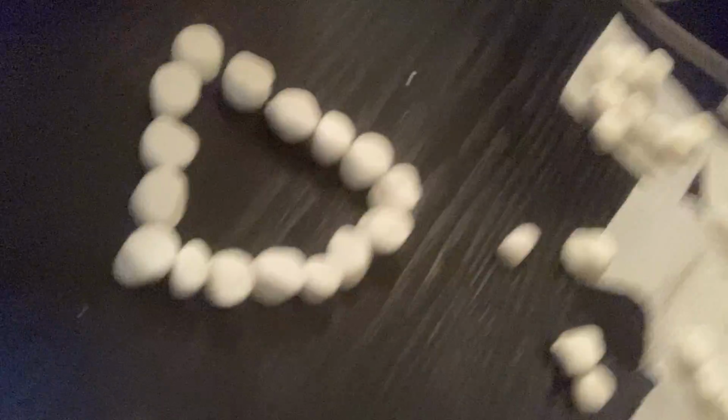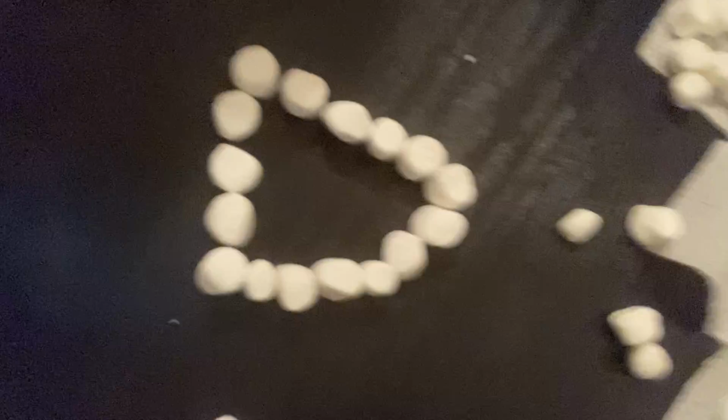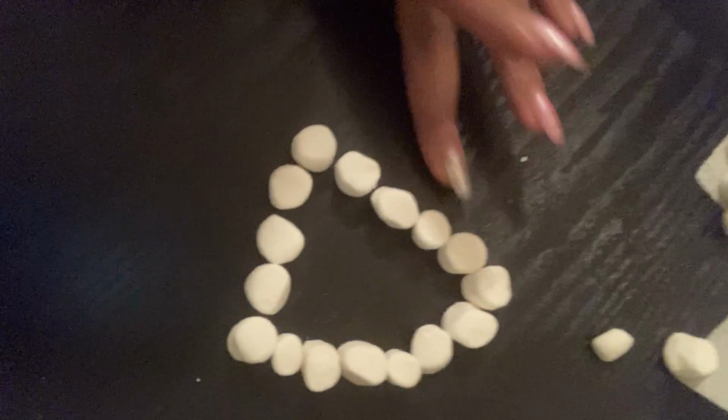Alrighty guys, so this here is going to be a triangle. A triangle has 3 sides. 1, 2, 3. A triangle is also another basic form or another basic shape.